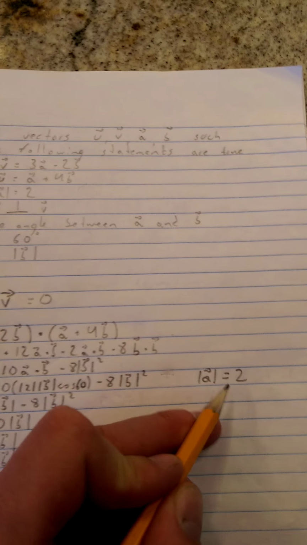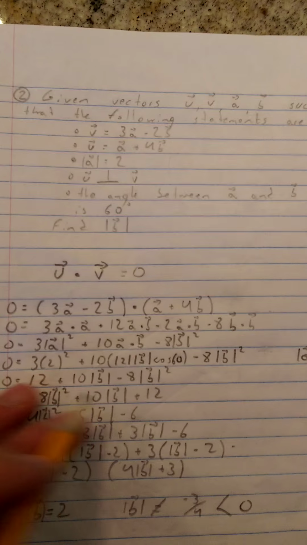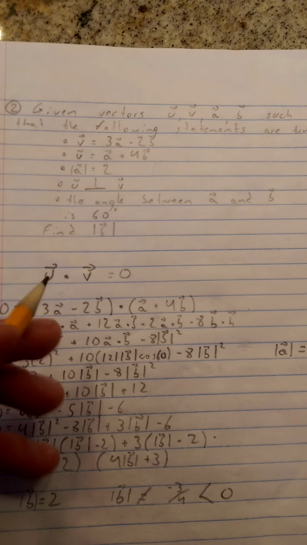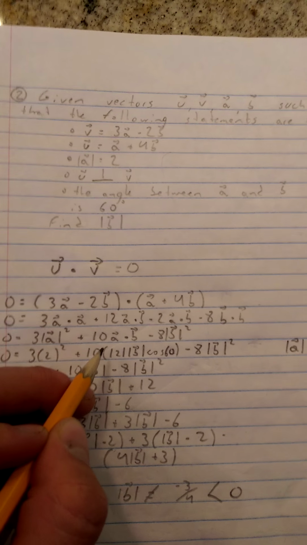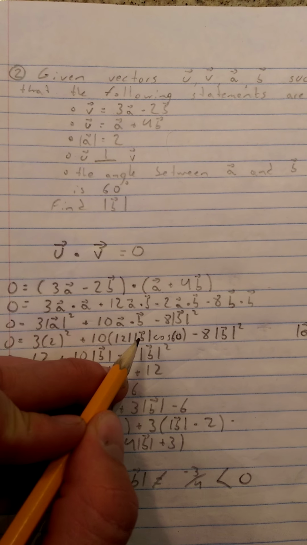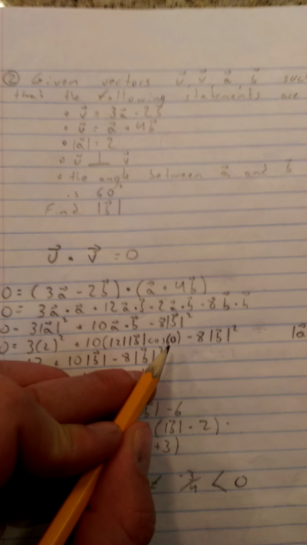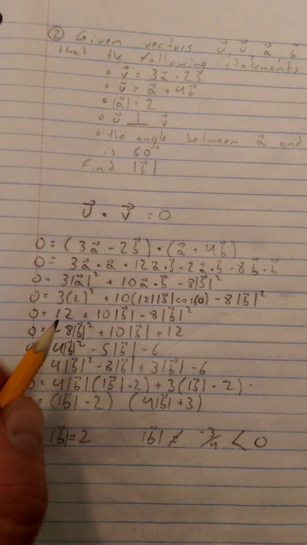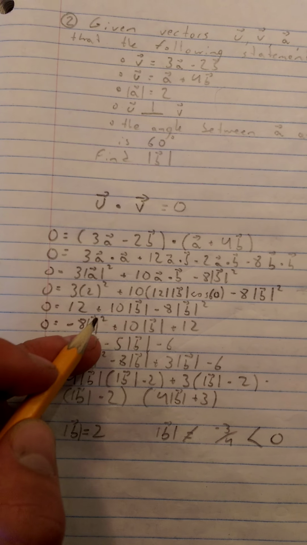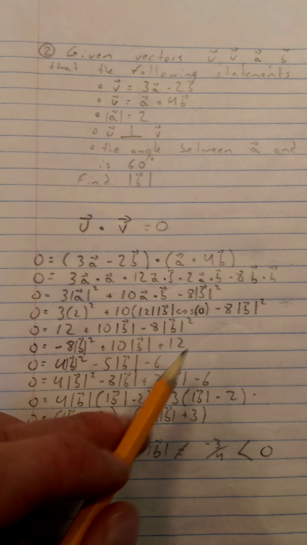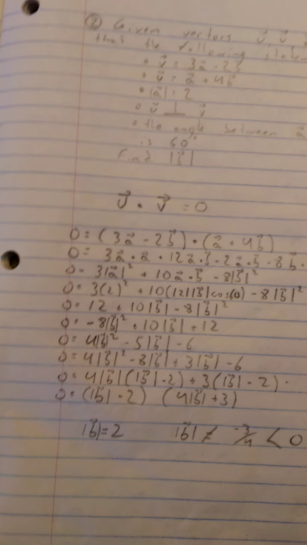And so also in the question, it gives me that the magnitude of a equals 2, so I can plug 2 right into the equation. And it also gives me the angle between a and b is 60 degrees. So I know that a dot b is, another way of saying that, the magnitude of a times the magnitude of b times cos of the angle between them. So I plug those in, and then I simplify, so I get 12 plus 10 times the magnitude of b minus 8 times the magnitude of b squared.